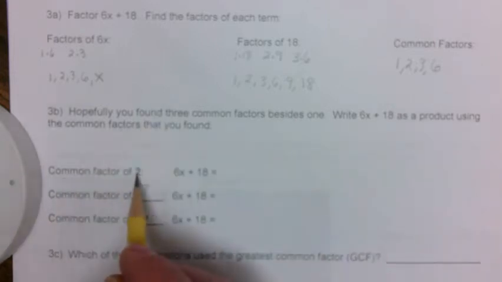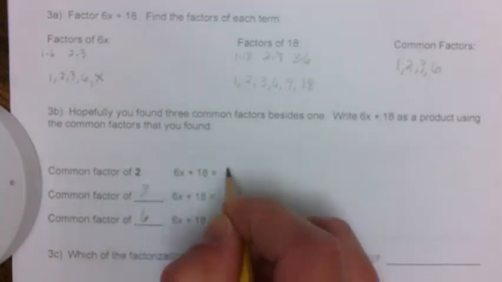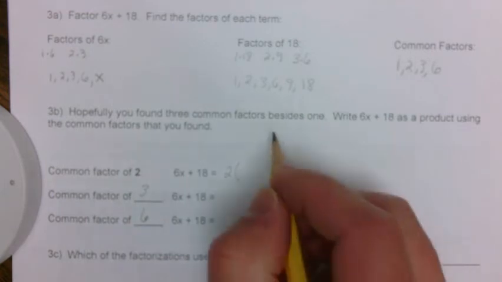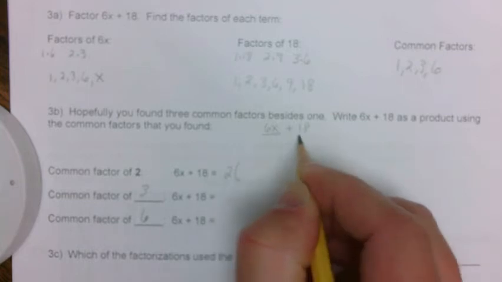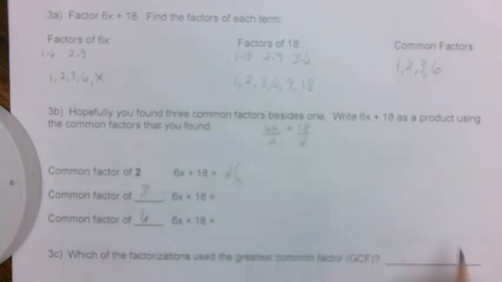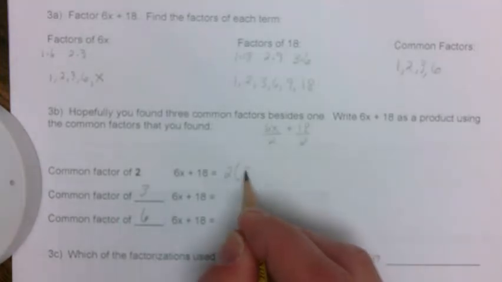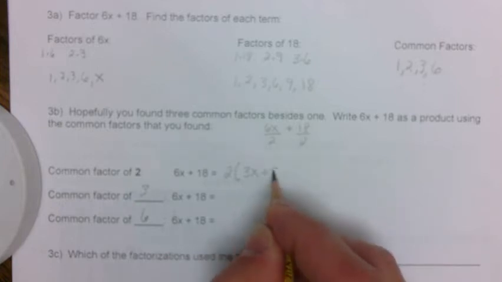So let's start with a common factor of 2. 6x plus 18 is going to be equal to 2 times something else. We have to figure out what that other factor is. The way that you get the other factor is by taking our expression and dividing each part by that factor that they have in common. So if I had 6x plus 18, I would divide each part of it by 2 in order to get the other factor. 6x divided by 2 is 3x, and positive 18 divided by 2 is positive 9.